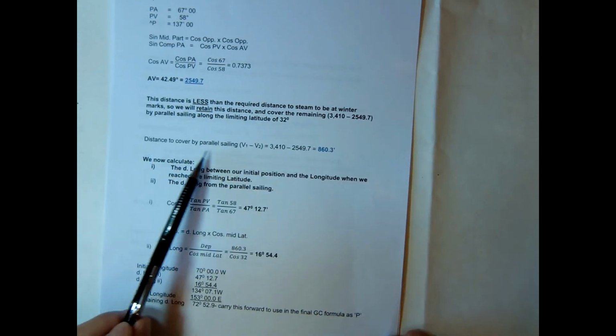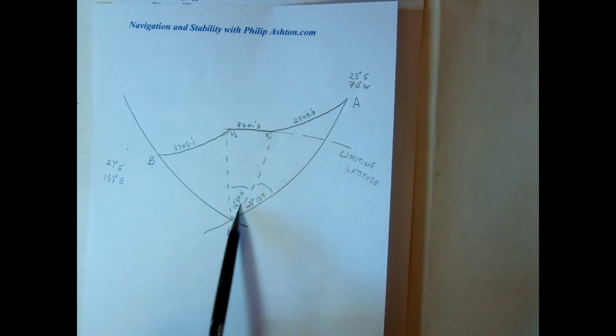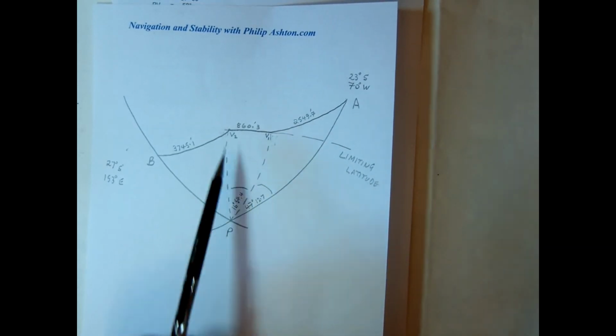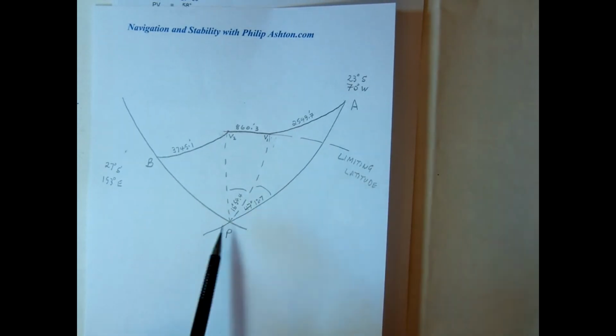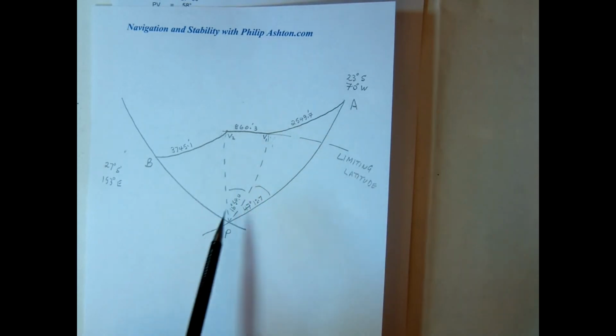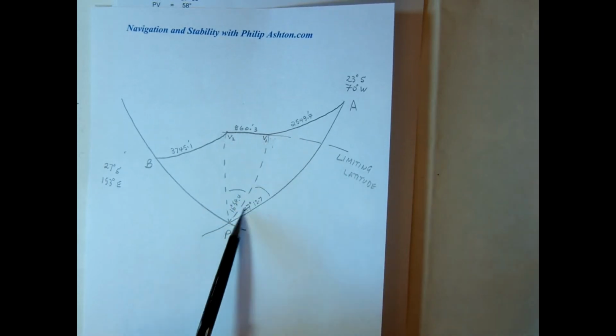The distance to cover by parallel sailing will be 860.3, as we've just seen. What we now need to do is calculate the d long between our initial position and the longitude when we reach the limiting latitude, and the d long from the parallel sailing. In other words, we have to calculate this d long and this d long, these two values. We know PA, we know PV1, PV2. We can solve this value by Napier's, and we can solve this value by the parallel sailing formula.